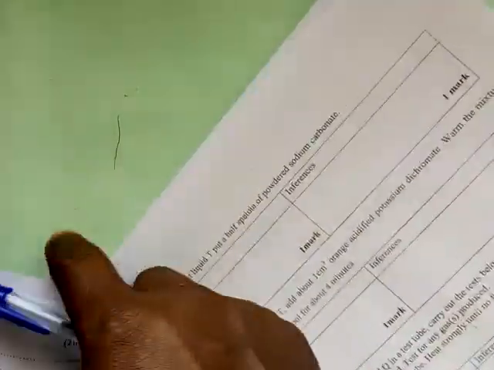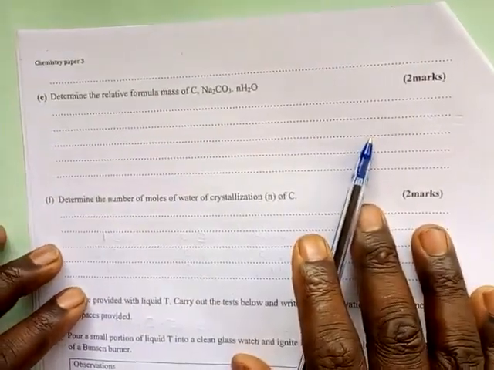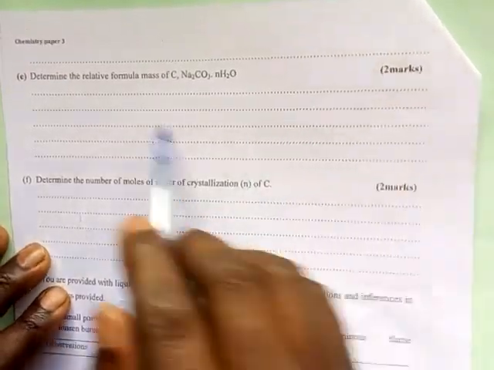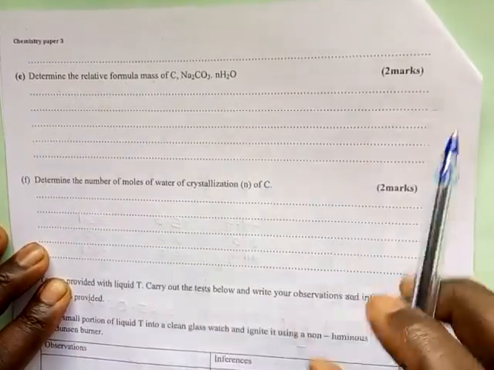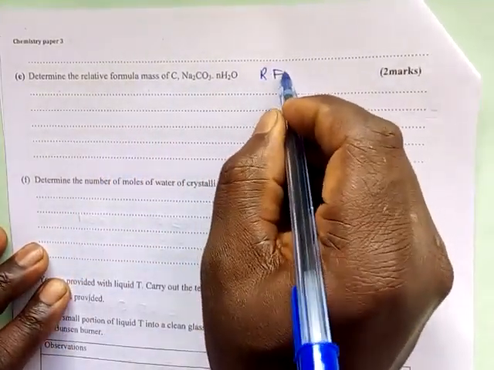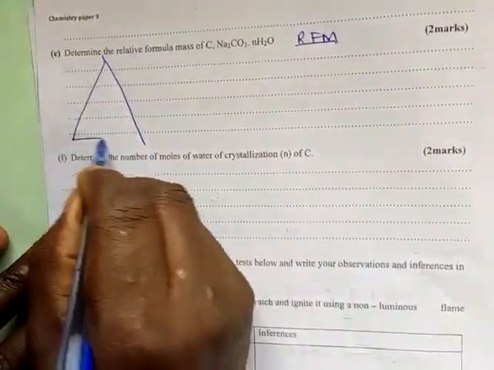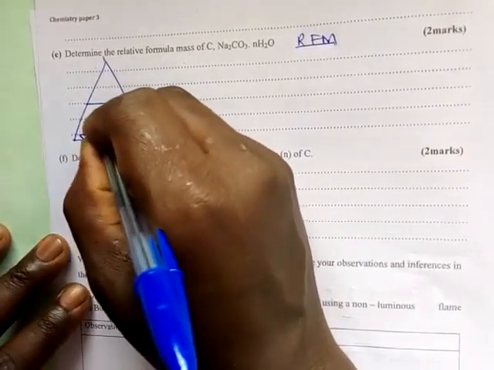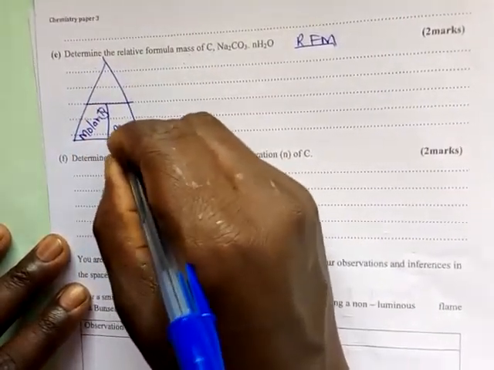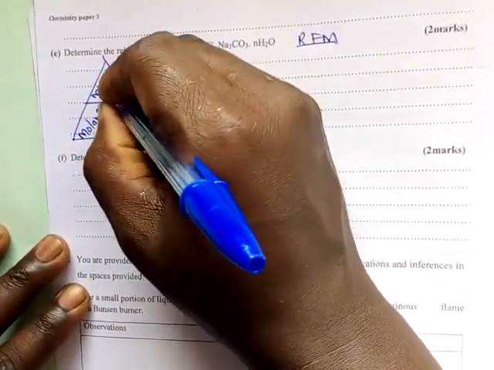Let's go to the next page. The next question is, determine the relative formula mass of C. So we want to calculate the RFM of C. I want to remind you of this triangle that says molarity, RFM, mass, which must be in grams per liter.